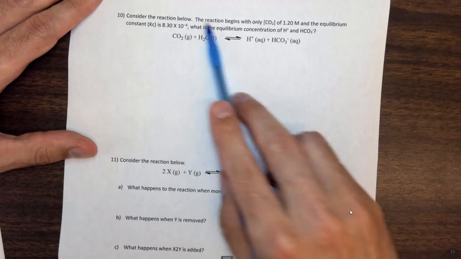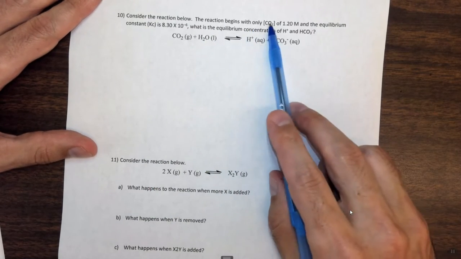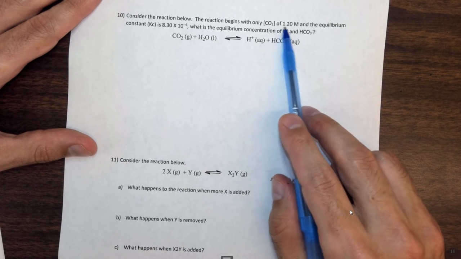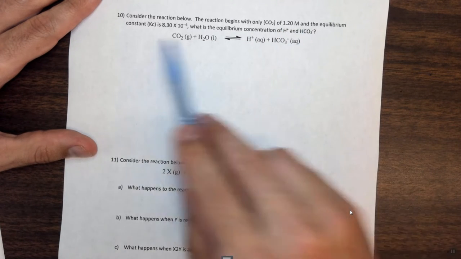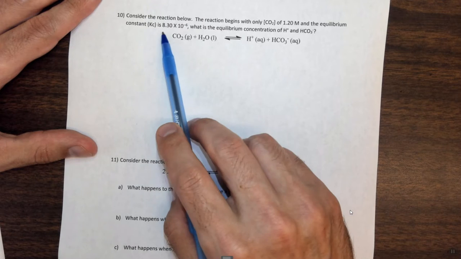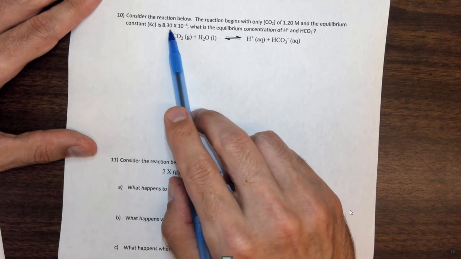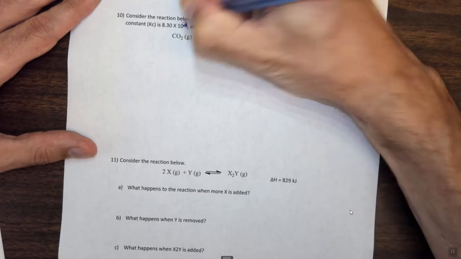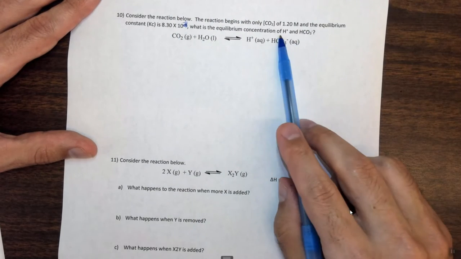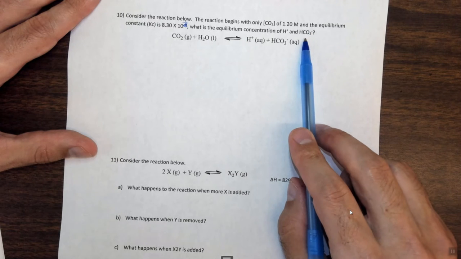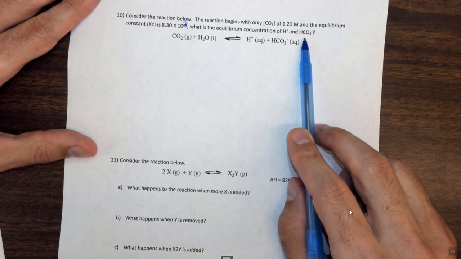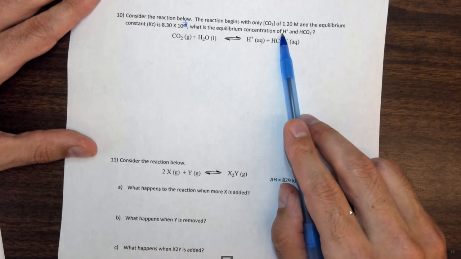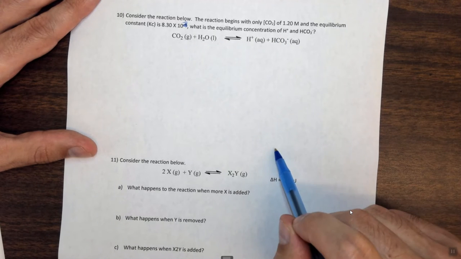This question says, consider the reaction below. The reaction begins with only CO2 at 1.2 molar, and the equilibrium constant Kc is 8.30 times 10 to the minus 6. There's an extra minus in there, and that should just be minus 6. And it says, what is the equilibrium concentration of H plus and HCO3 minus? So hydrogen ion or a proton and bicarbonate.